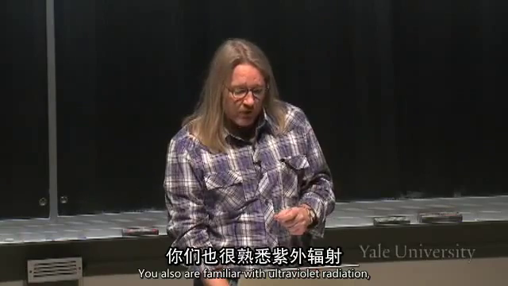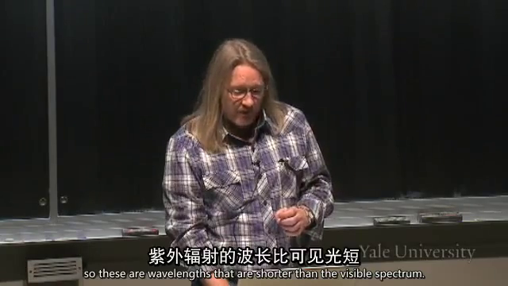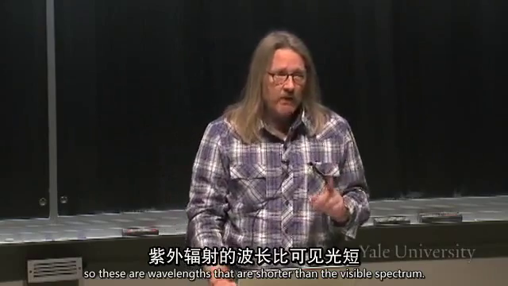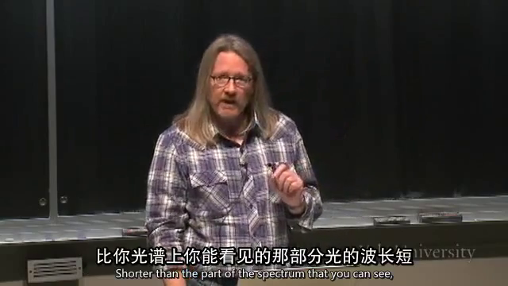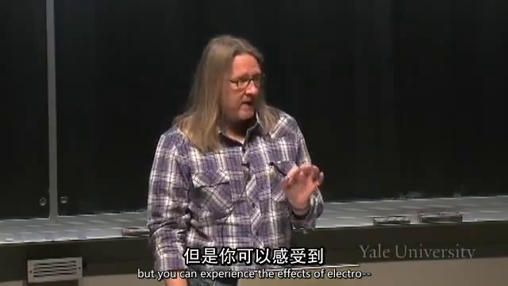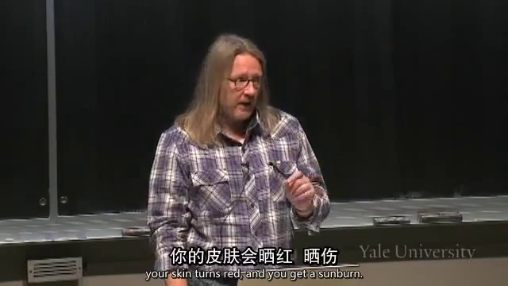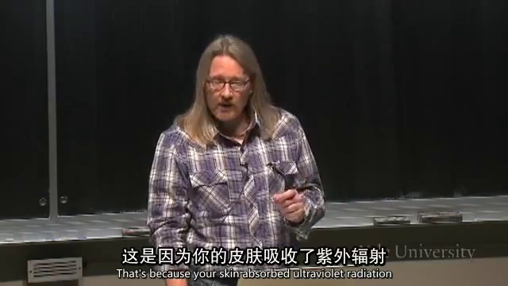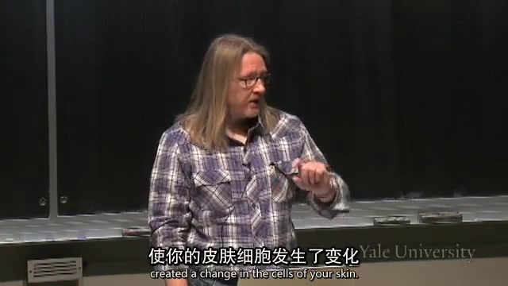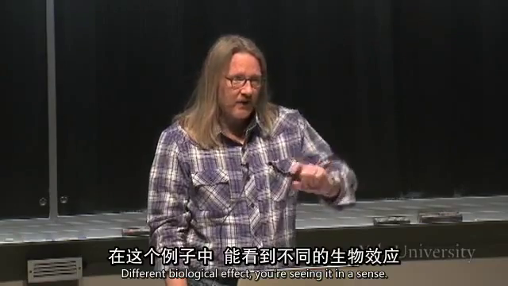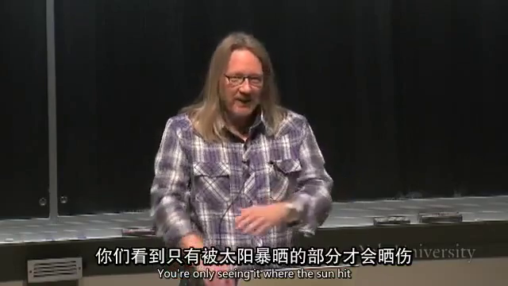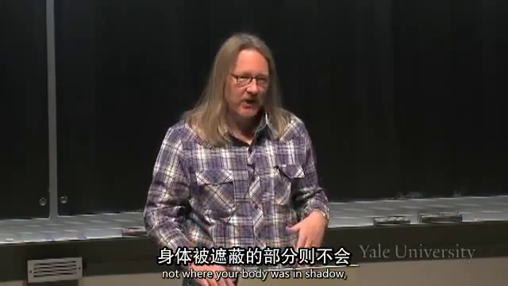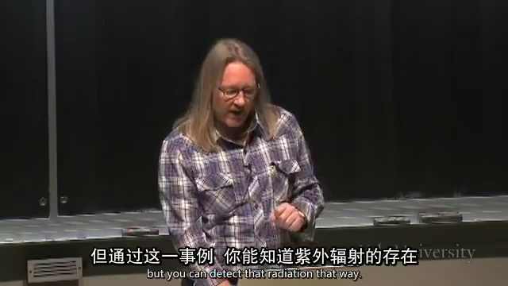You also are familiar with ultraviolet radiation. So these are wavelengths that are shorter than the visible spectrum, shorter than the part of the spectrum that you can see. But you can experience the effects of ultraviolet radiation. Right? If you're out in the sun too long, your skin turns red. Right? You get a sunburn. That's because your skin absorbed ultraviolet radiation, which created a change in the cells of your skin. Right? Different biological effect. You're seeing it in a sense. You're only seeing it where the sun hit, not where your body was in shadow. Right? But you can detect that radiation that way.